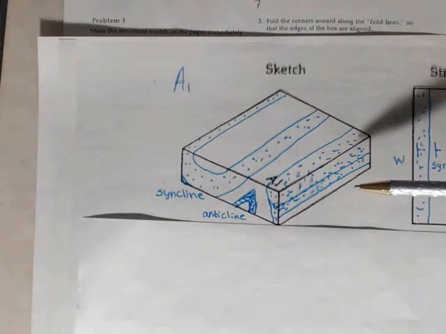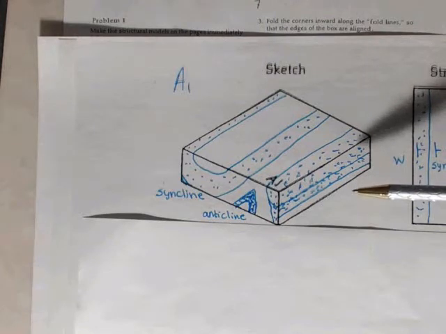So you may want to go ahead and just do all of them. So you'll have all your sketches as we get going talking about it.